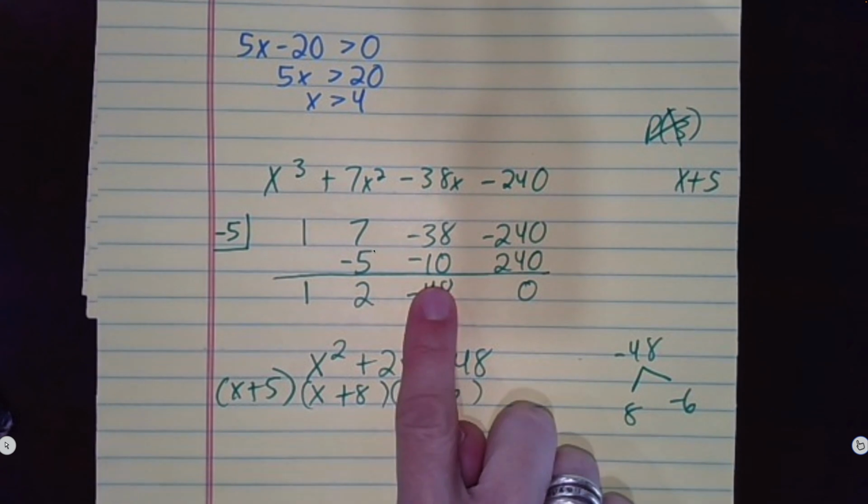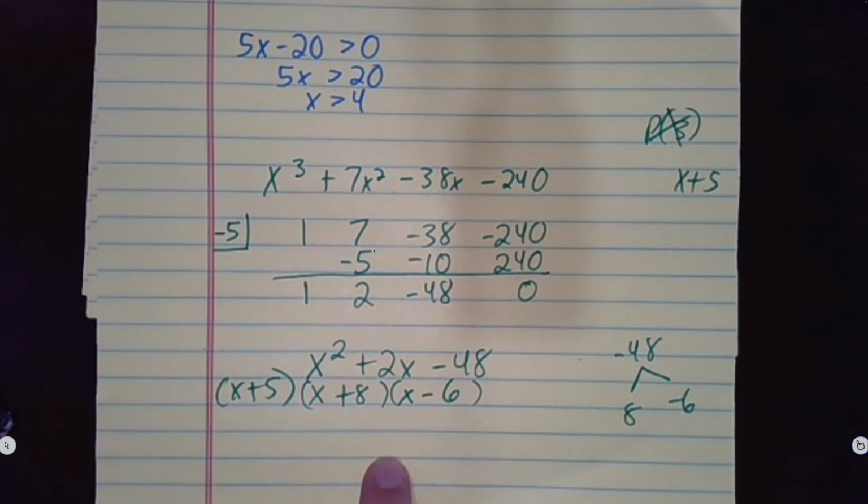Okay. The only new thing is just factor one more time. Normally we don't do that, but if it's a length, width, and height one, a volume one, then just factor it one more time.